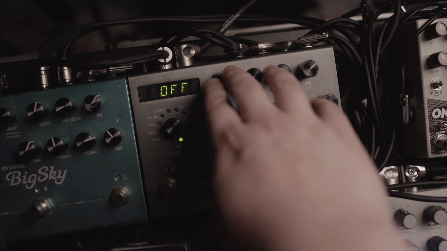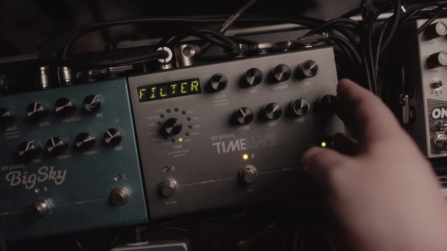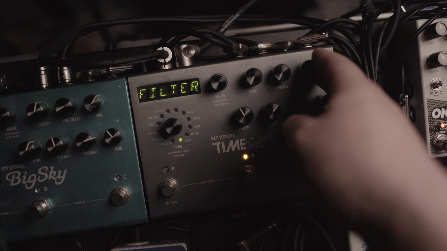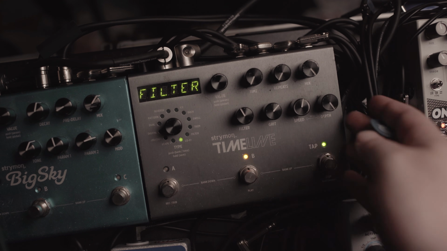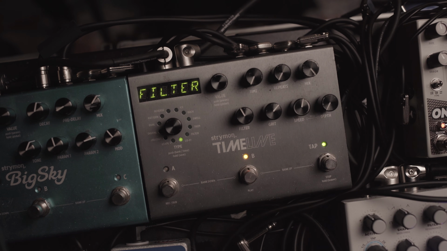And finally, the last component of this kind of sound and setup I wanted to talk about was how the modulation sounds on this kind of dry sound. So with depth all the way down.